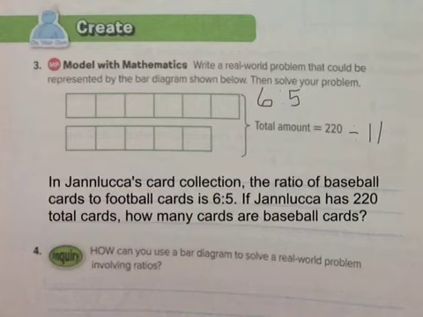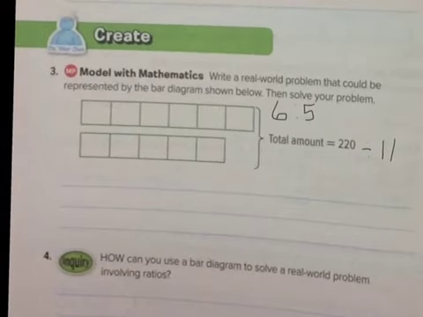Please have it ready. Copy this down exactly as you see it so that I know that you watched this video. Okay, for the last question on this page. How can you use a bar diagram to solve a real-world problem involving ratios? Well, let's see. We use the bar diagram right here. A bar diagram helps us visualize the ratio, 6 to 5. And then it gives us the total so that we see how we want to break up the entire total.